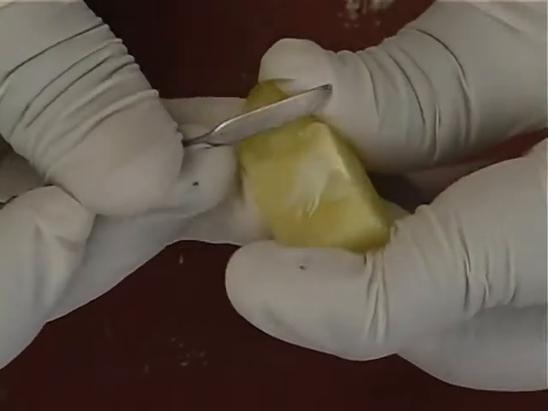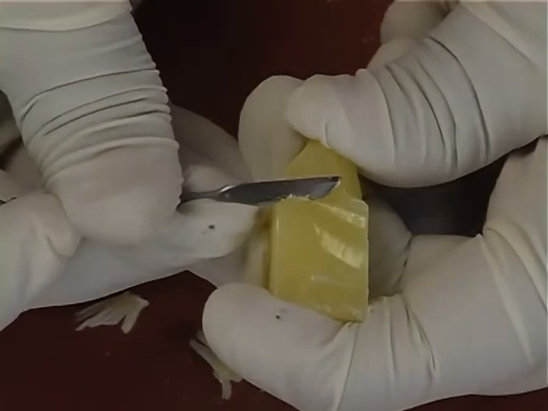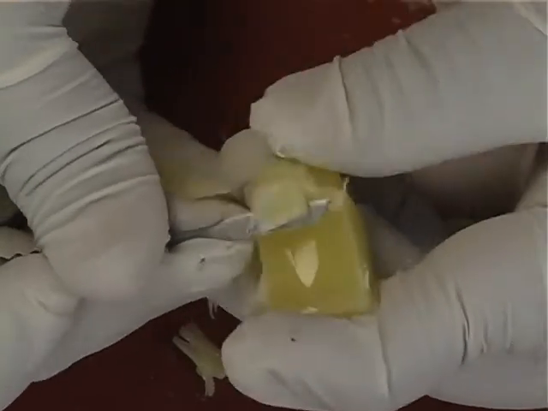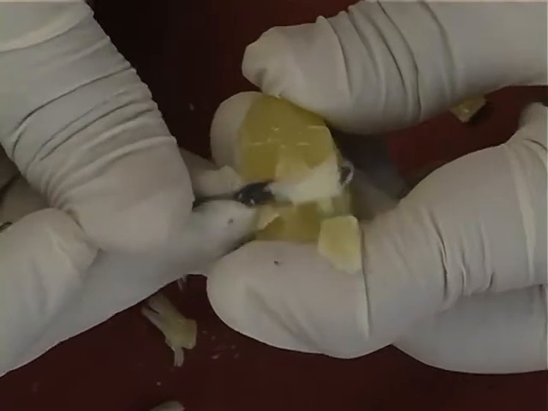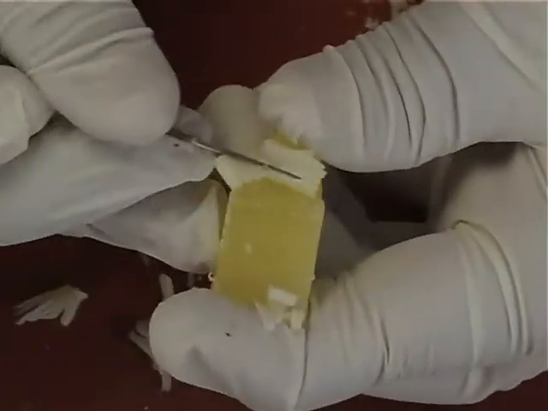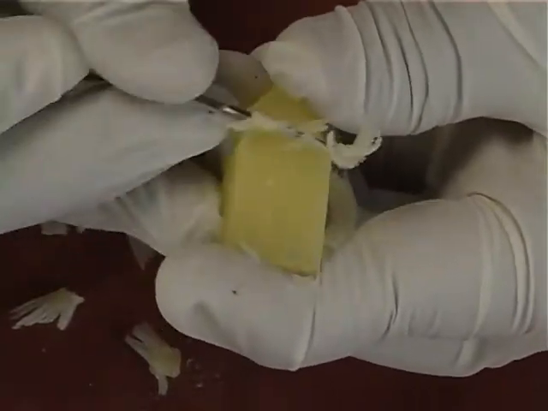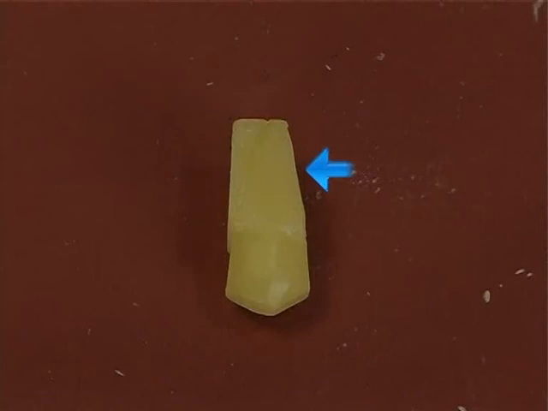Now the proximal surface of the root is carved by slowly removing the wax from the cervical line up to the apical end. This is how a completed proximal root outline should be on one side.